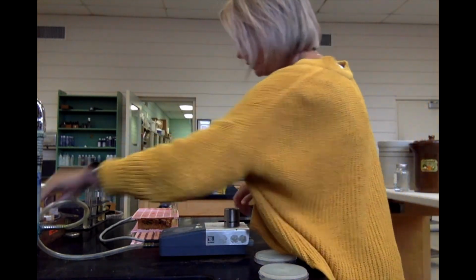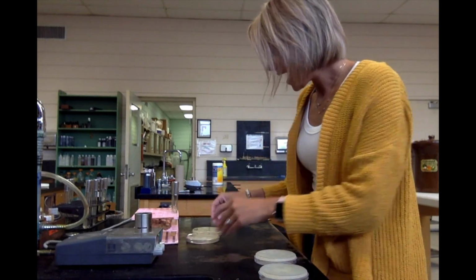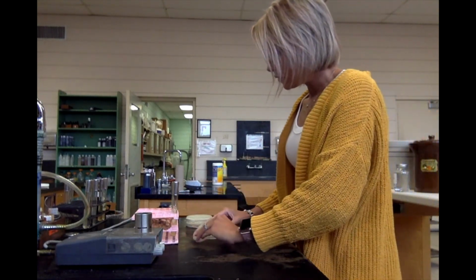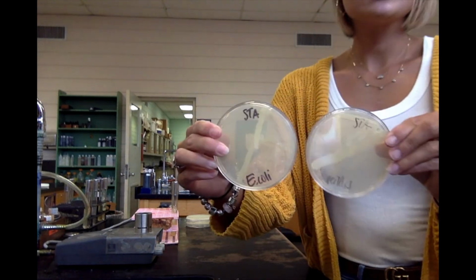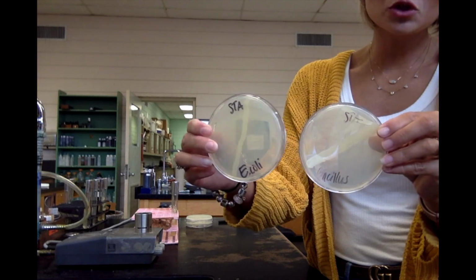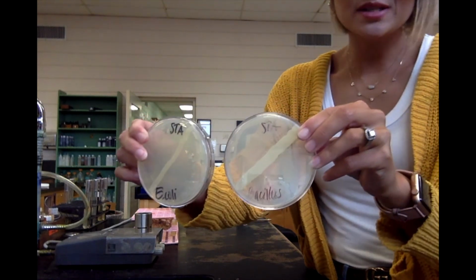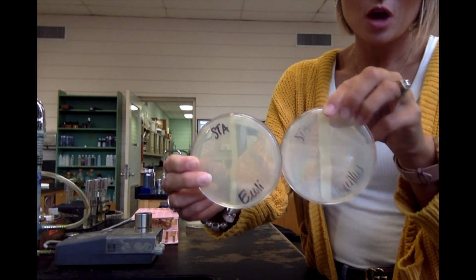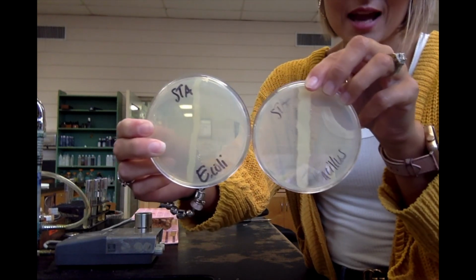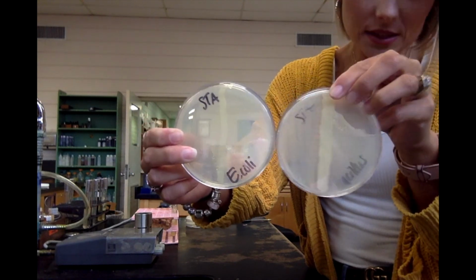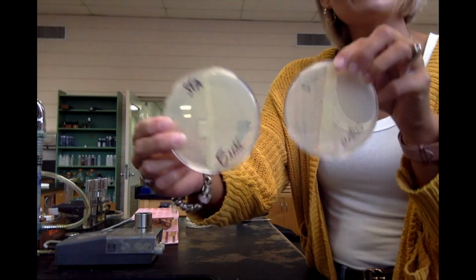So, after they incubate for 24 hours, we get this. So here's my starch. The STA stands for starch, and then I've got my E. coli and I've got my Bacillus. Okay, and you see that's my nice straight line that I drew. But remember, right now they look exactly the same, right? There's not a whole lot of difference there. The Bacillus colonies are a little bigger, but other than that, there's no real difference.